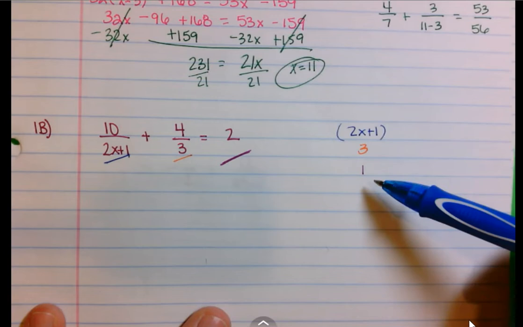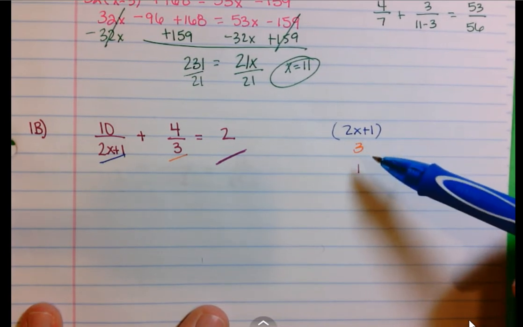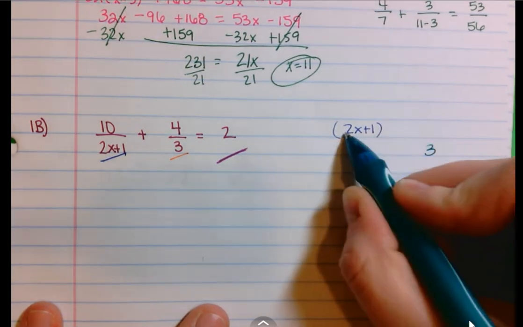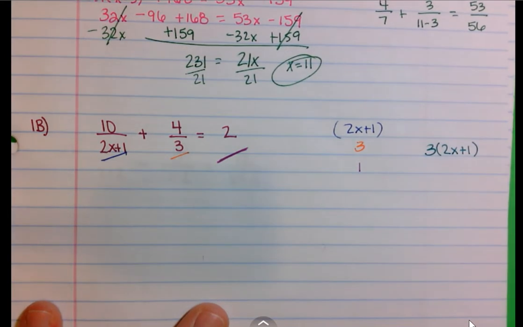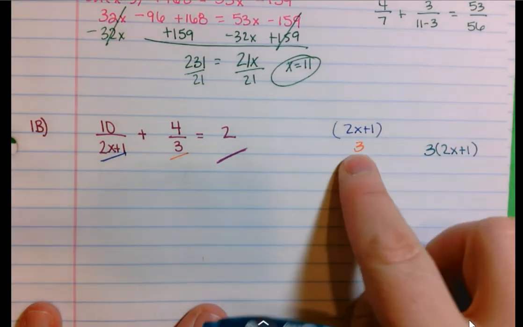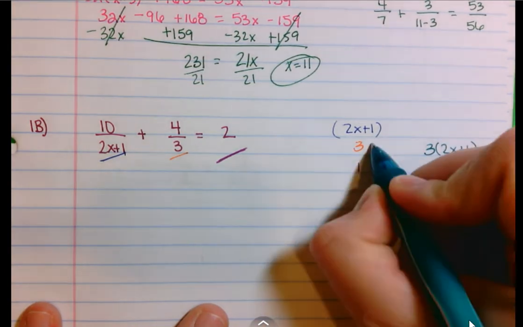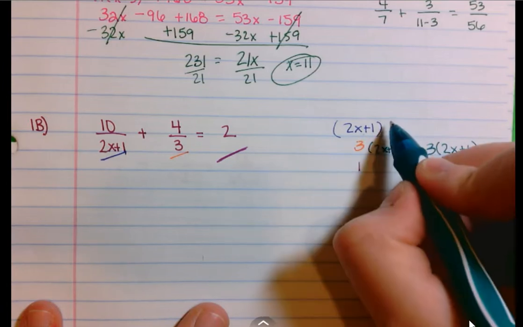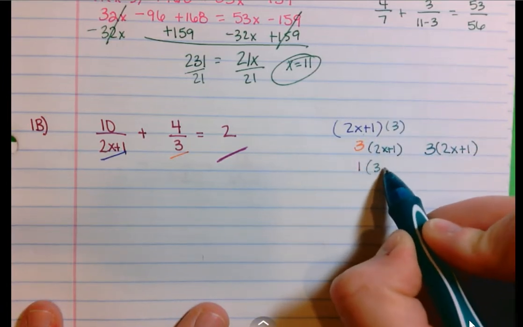So out of 3 and 1, the first number that 1 and 3 both multiply into is 3. So I know my LCM is going to have a 3 in it. And then I also have this 2x plus 1. So on the orange one, I'm missing that 2x plus 1. On the first fraction, I'm missing a 3. And on the last fraction, I'm missing everything.